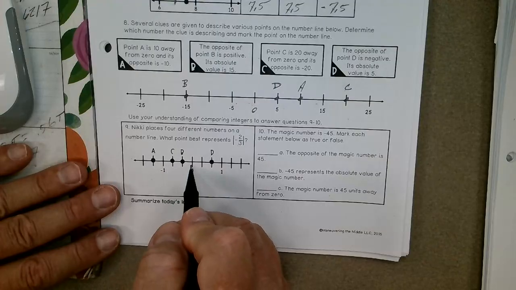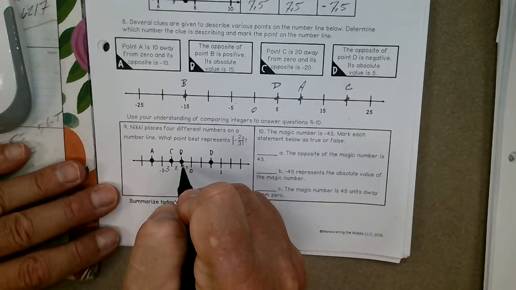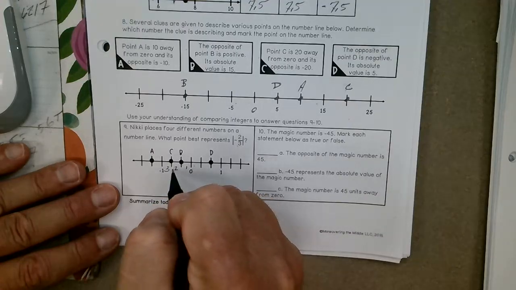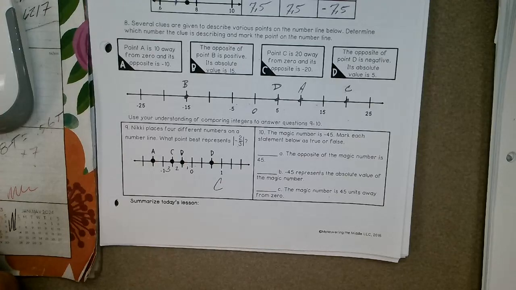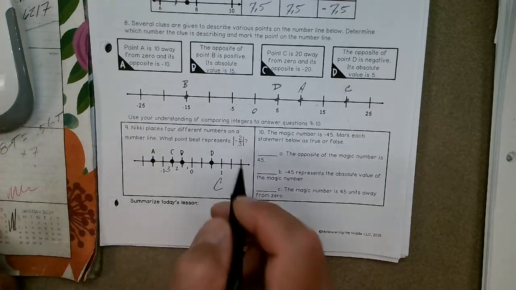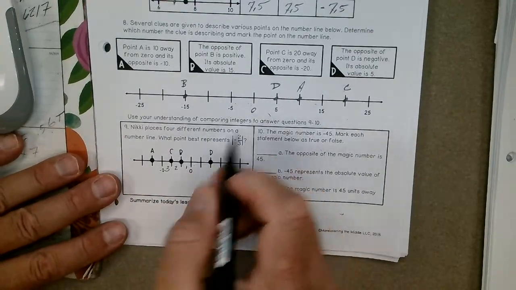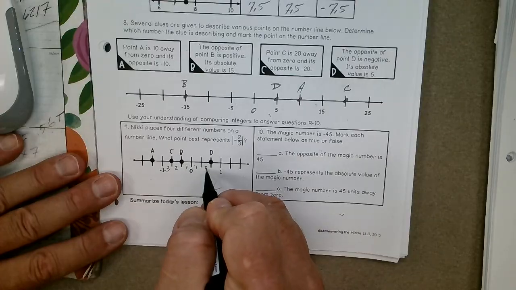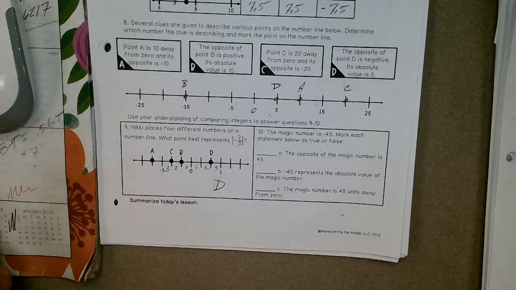If this is split into 3 equal sections, 1/3, 2/3 has to be below, so it's going to be point C. I just made a mistake. I didn't take the absolute value. I apologize. It's the absolute value of it, so it's 1/3, 2/3, 3/3. It's point D.